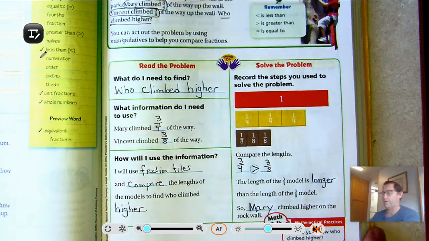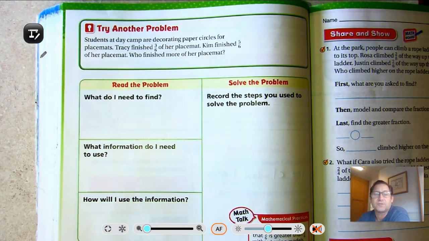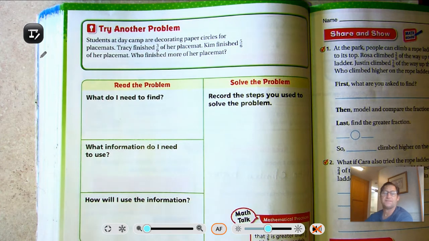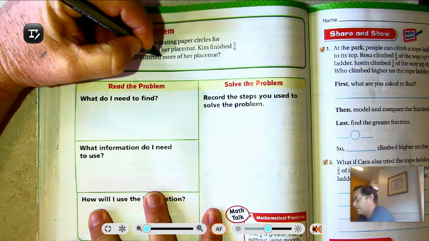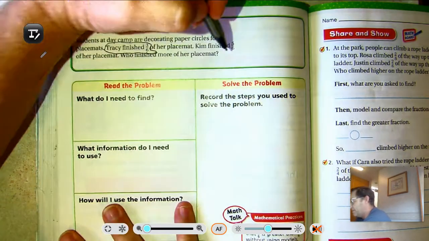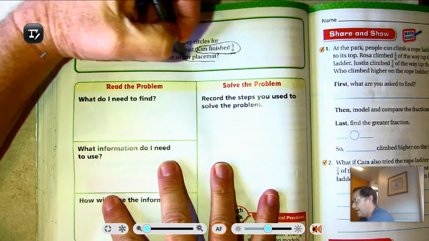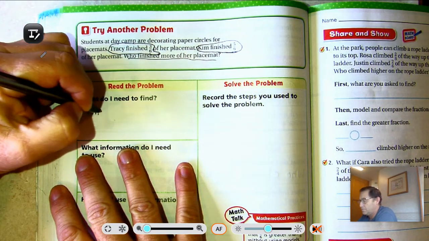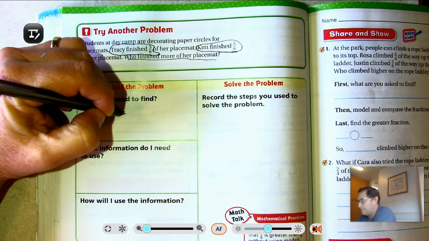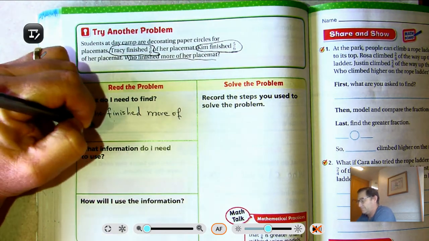Okay, all right. Now let's try another problem. Students at a day camp are decorating paper circles for placemats. Tracy finished 3/6 of her placemat. Kim finished 5/6. Who finished more of her placemat? What do I need to find? I need to find out who finished more of her placemat.